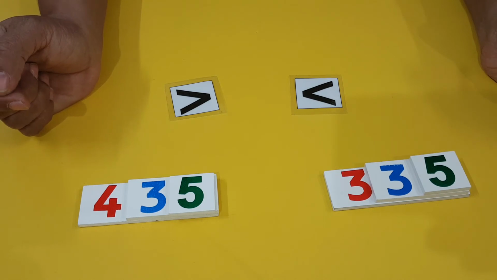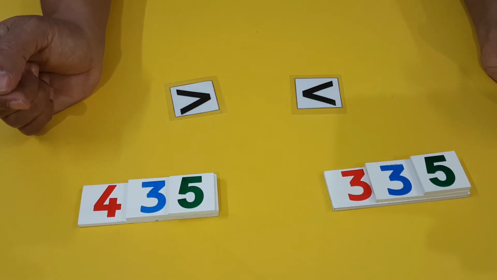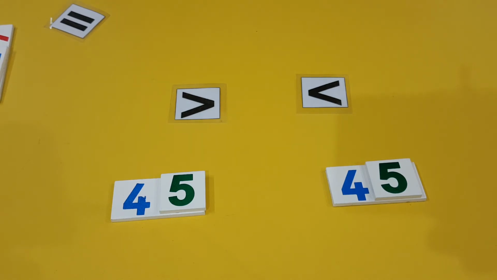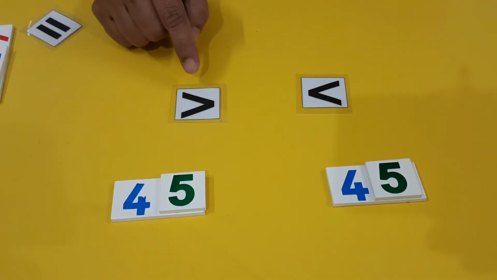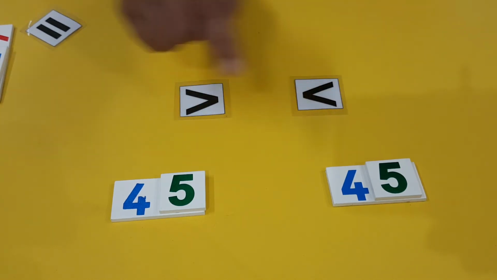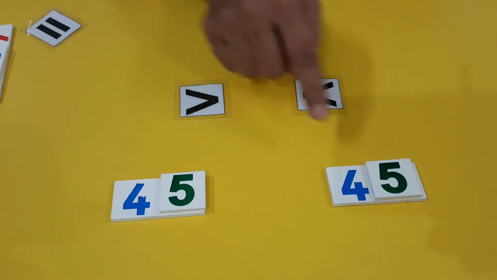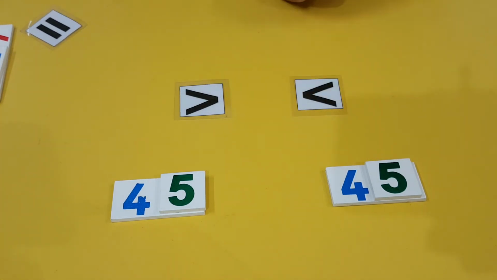Okay, let me give you just one more example, a last example, and tell me whether I should put the greater than or lesser than symbol. Take a look at our last example. We have greater than, we have lesser than, and the numbers 45 and the next number 45.